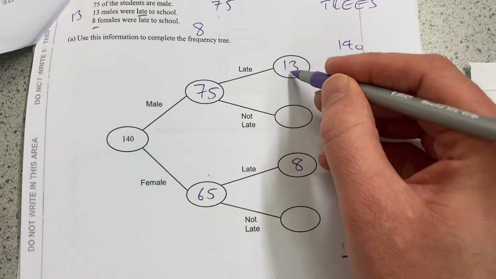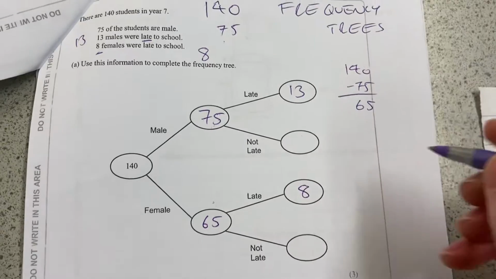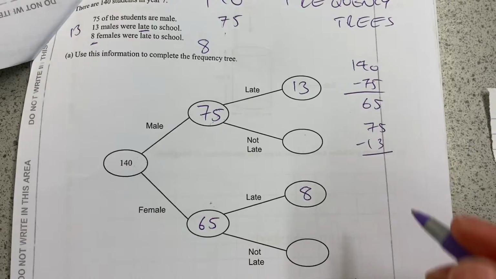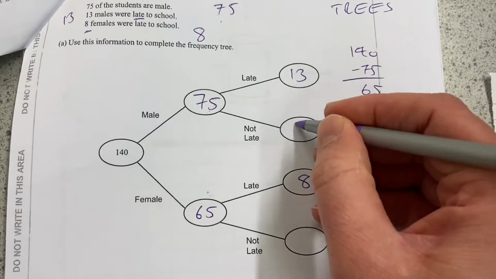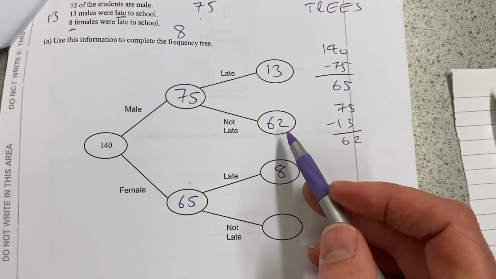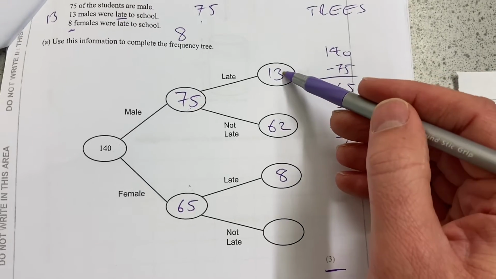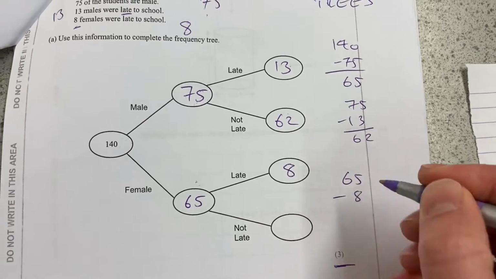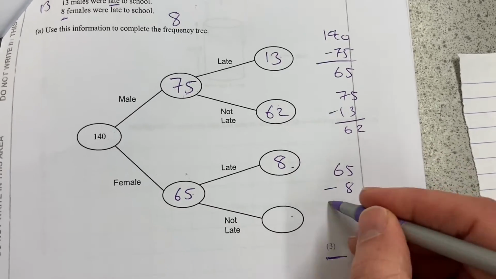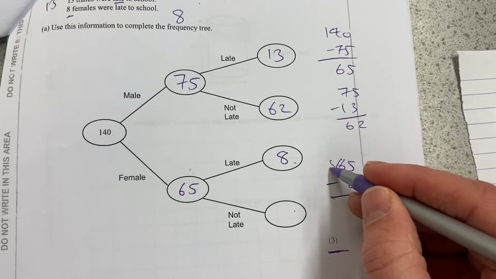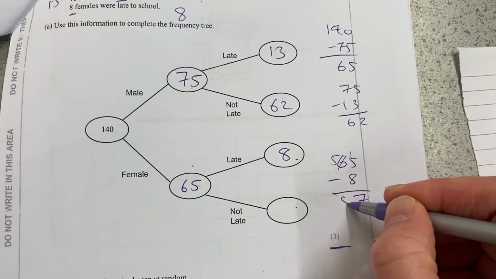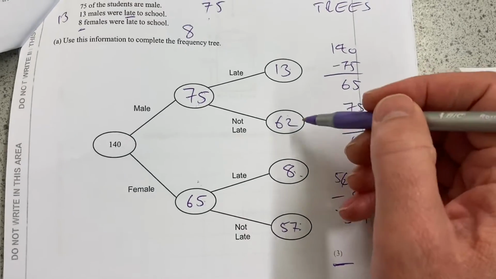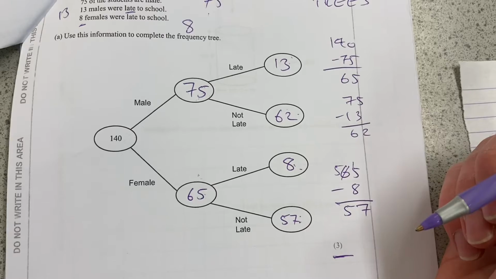And 75 minus 13 will give me not late. So 75 minus 13, which is 62. So 62, good. Most of those students are not late. And 13 were late. Now, for the females, 65 minus 8, again, those two add up to that one. It's going to be 57. And we can just check that. 57 plus 8 makes 65. 62 plus 13 makes 75.